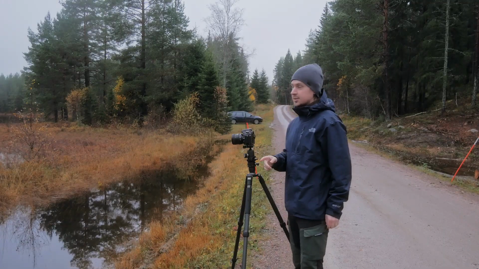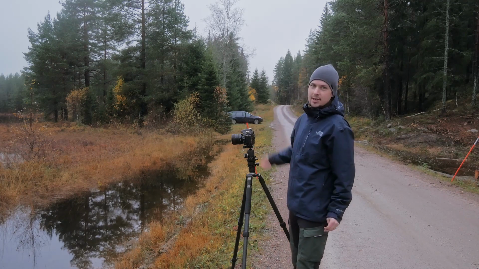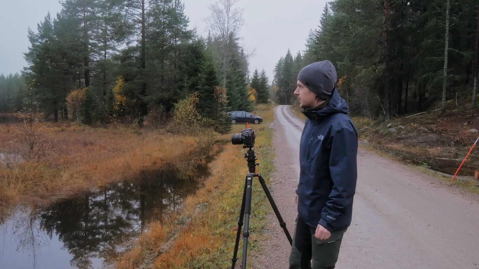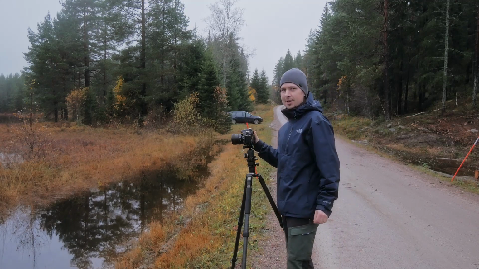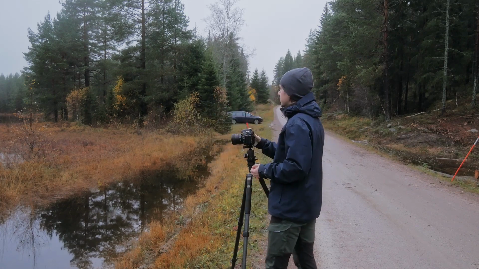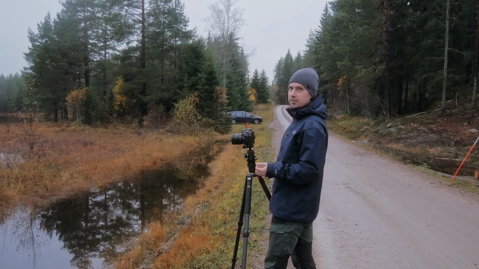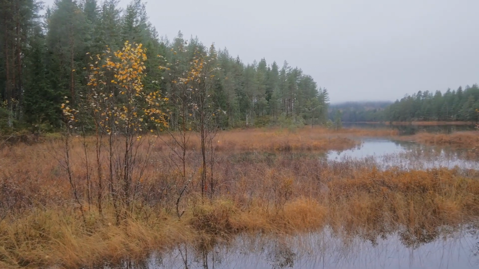Some people say that photographing close from a car is the best kind of landscape photography. I don't necessarily agree. I feel like it's a little bit of cheating. But when you have a nice scene close to the road, that's just the way it is.